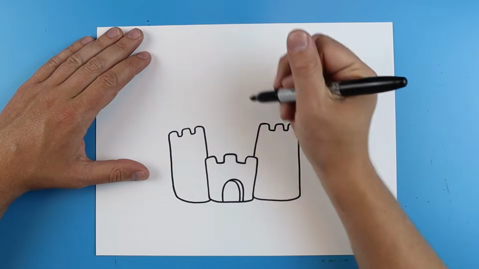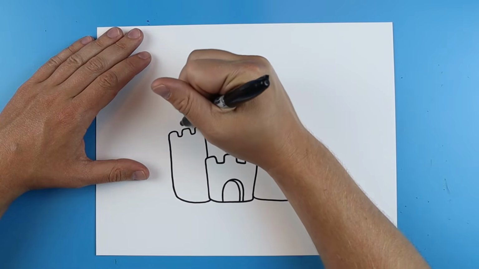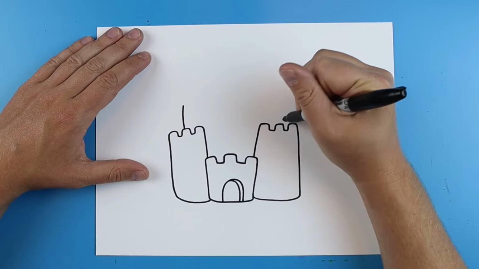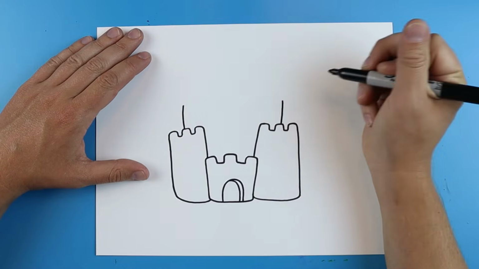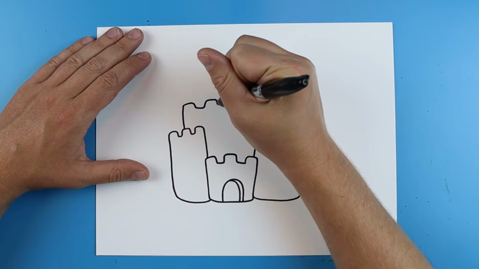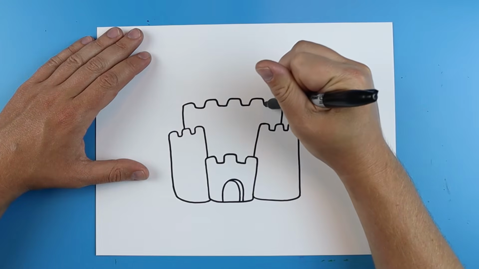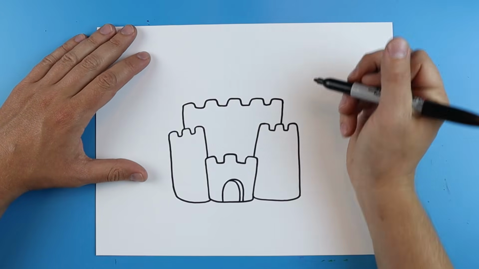Now, up here I want to make a little bit bigger wall. So I'm going to start at the top right here, and I'm going to draw a line that goes up. And then right over here I want a line that goes up. And then I'm going to do that same kind of square pattern all the way across here. So I'm just going to make these go all the way across and then just connect them.